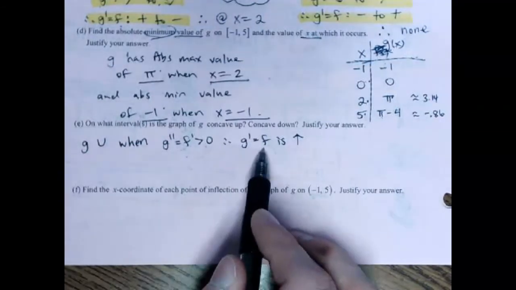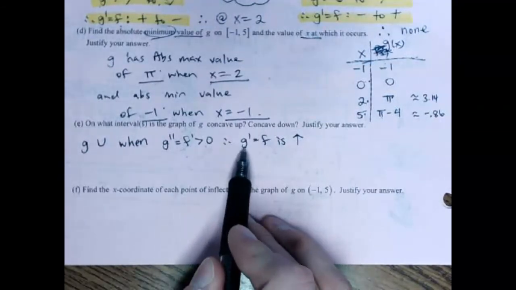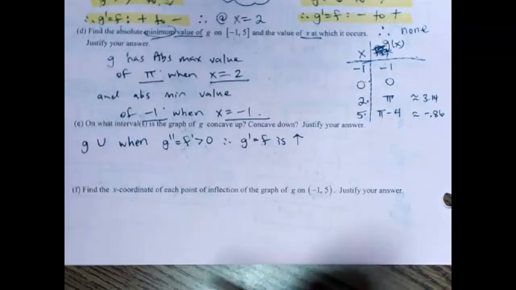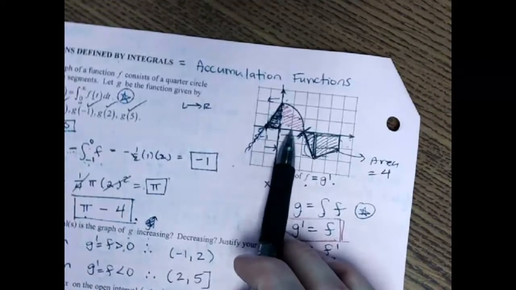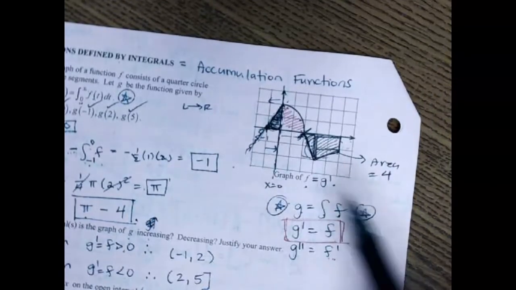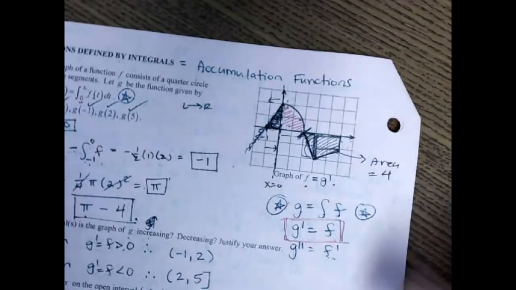But this is the graph we're actually looking at. We're looking at G prime. It was labeled as f, but we're looking at G prime. So we need to figure out, where does this graph have a positive slope? Because where this graph has a positive slope, the second derivative of G is positive, which means G is concave up.